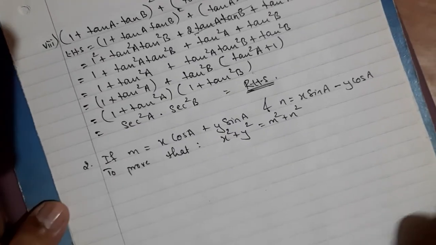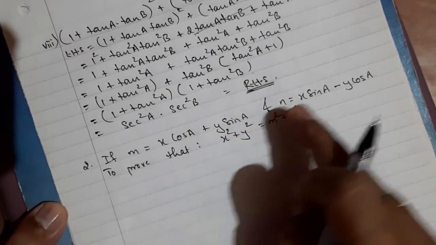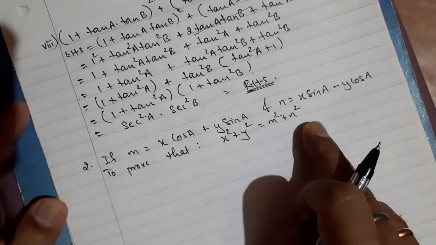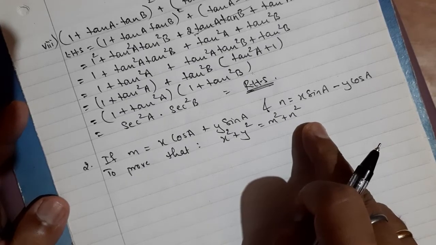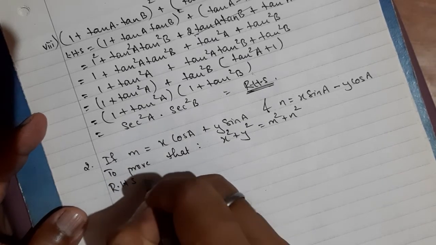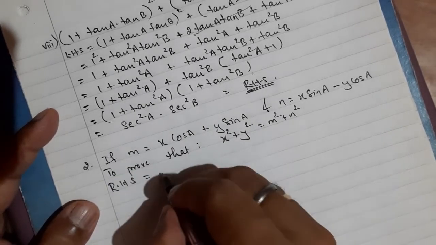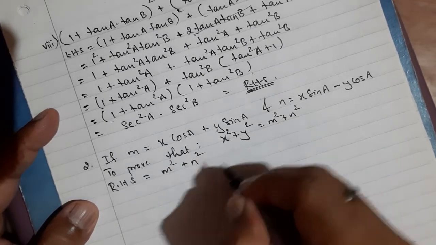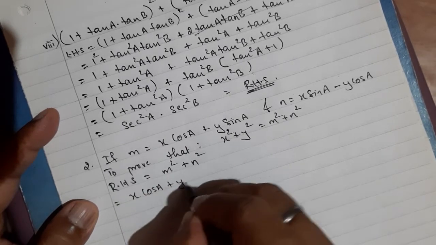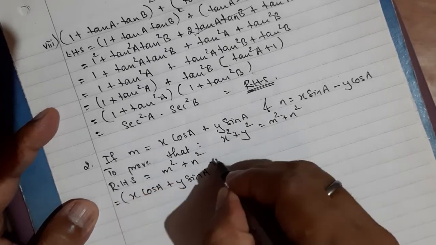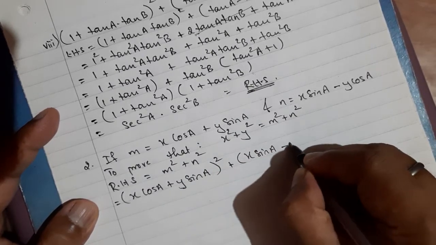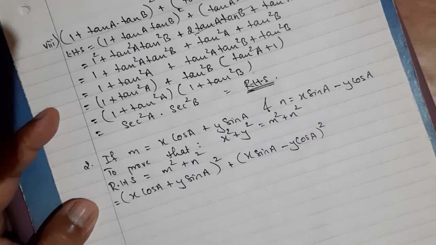Now question number 2. If m is equal to x cos A plus y sin A and n is equal to x sin A minus y cos A, prove that x square plus y square is equal to m square plus n square. Right now we have the values of m and n, so we are taking RHS. Doing the substitution in place of m square and n square, we have (x cos A plus y sin A) the whole square plus (x sin A minus y cos A) the whole square.